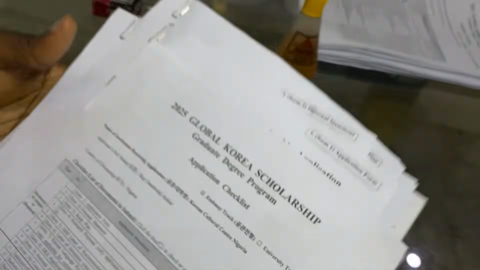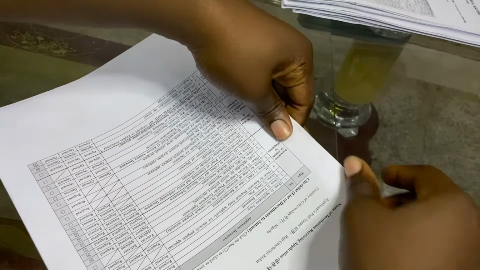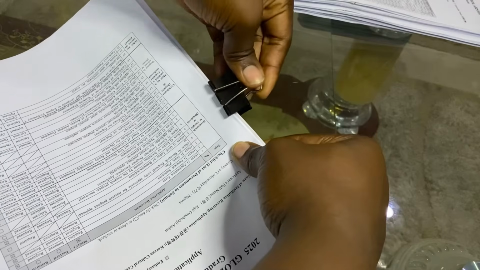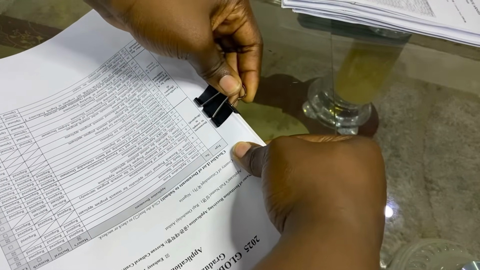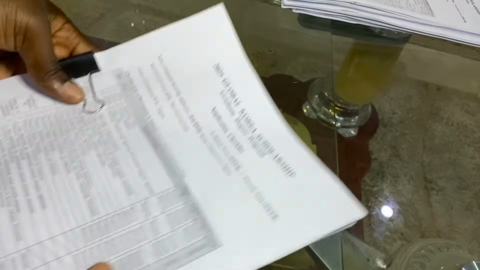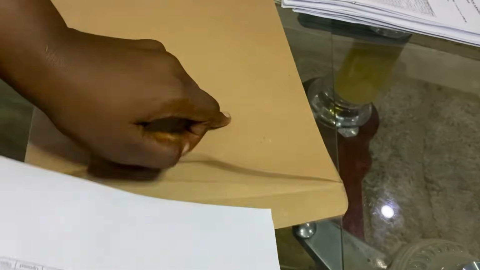I just packed everything together just like this. This is just one set, okay, one set, and I used a big paper clip to clip everything together from form 1 to form 21. If you're watching, you would understand what I mean by form 21. I clipped that together and I put it in the first envelope. This is just one set.